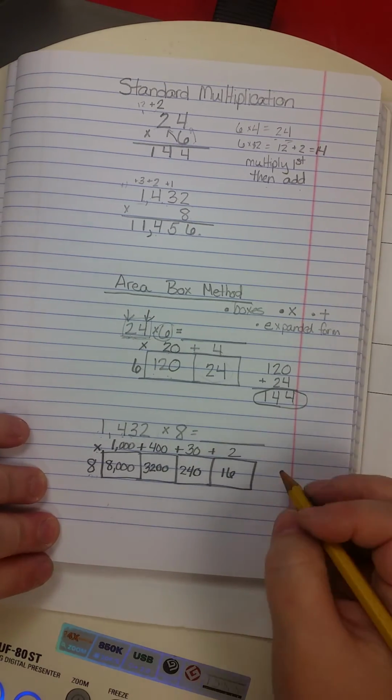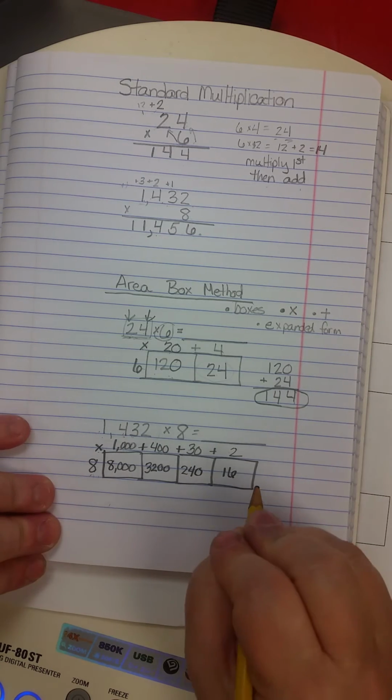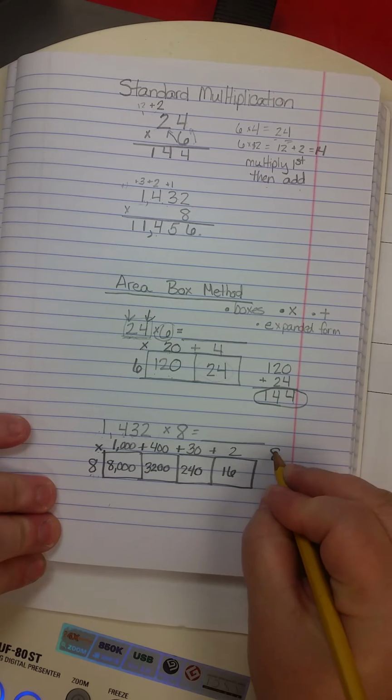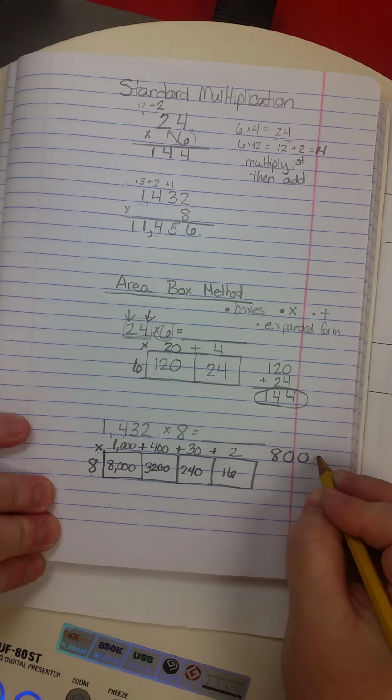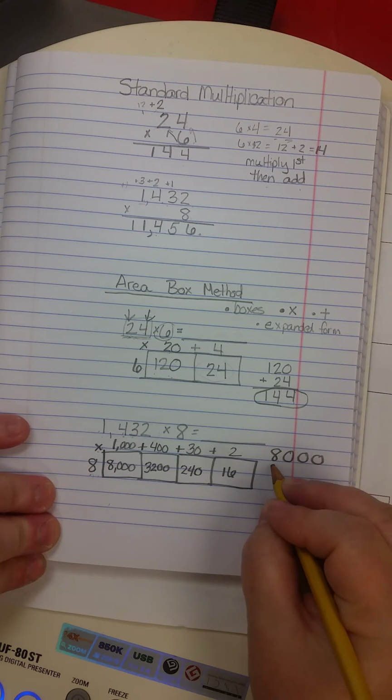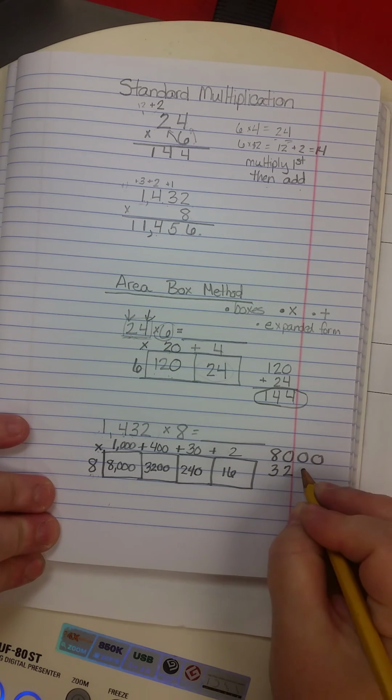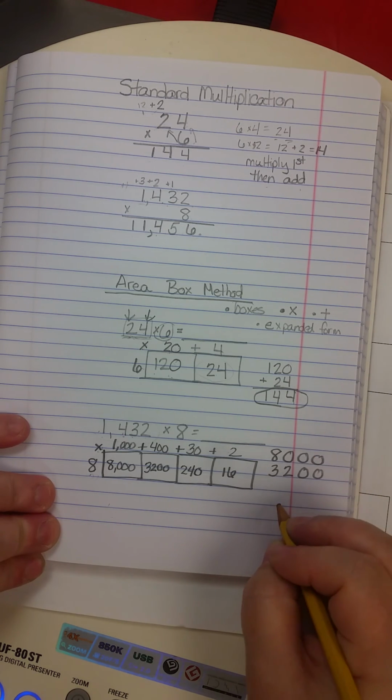Now the adding. This is sometimes where we mess up. I'm going to make sure my numbers are spread out. I want to be able to clearly see my columns.